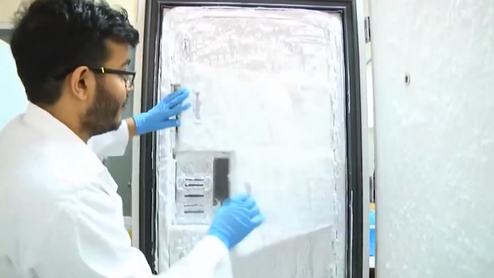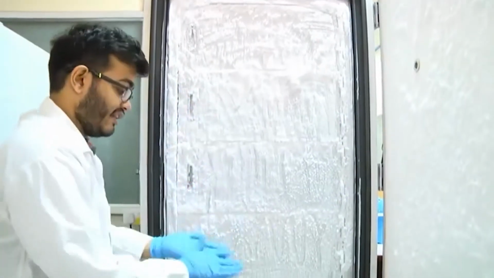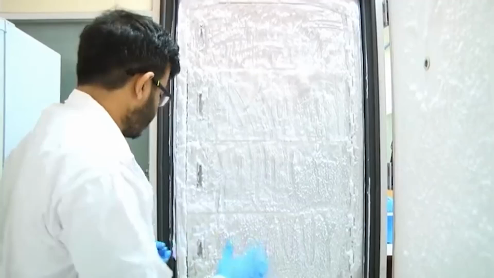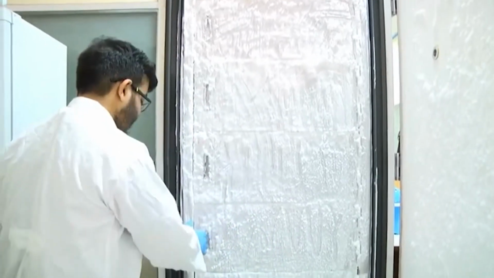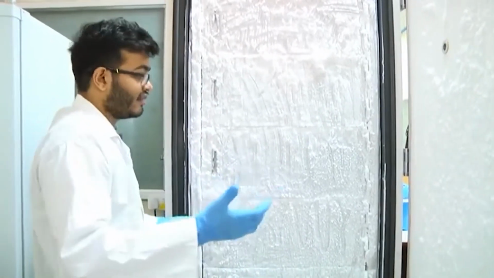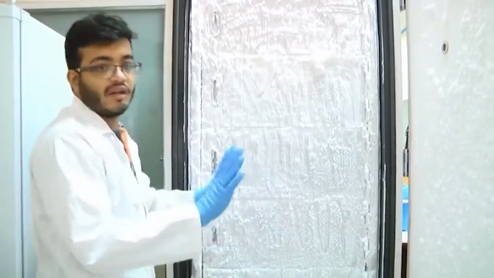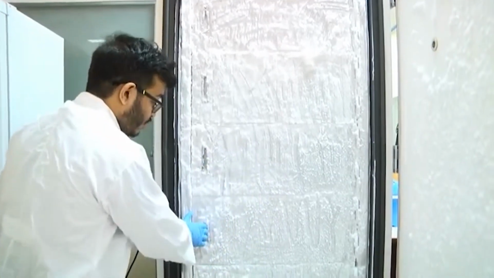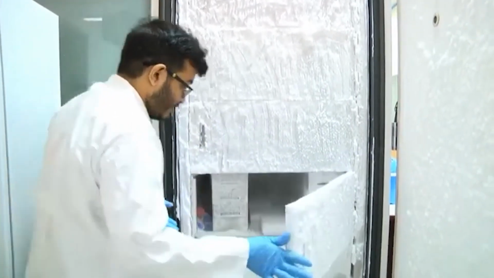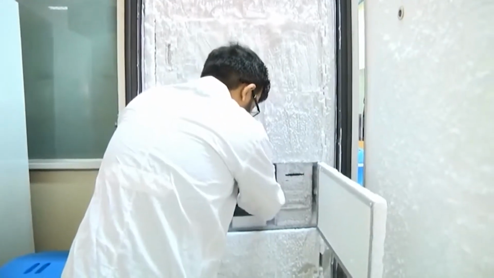So, be very careful. I am wearing normal gloves, but ideally you should wear cryoprotective gloves while working with minus 80 degree centigrade. But if you are experienced like me and a quick worker, normal gloves are fine.